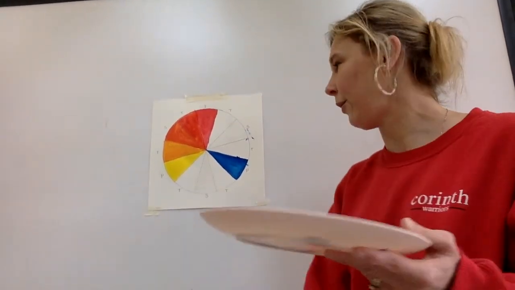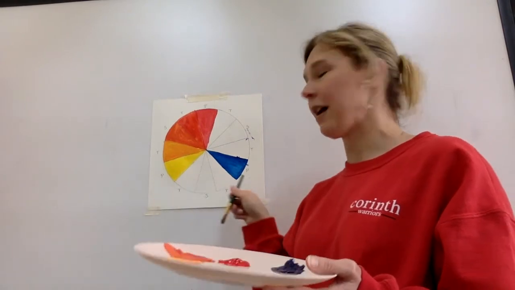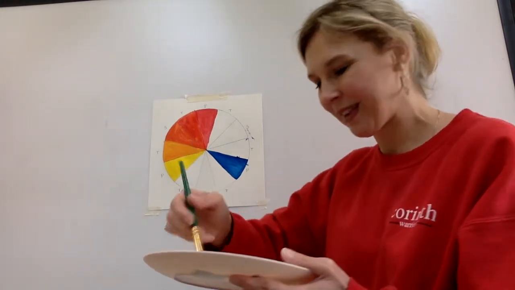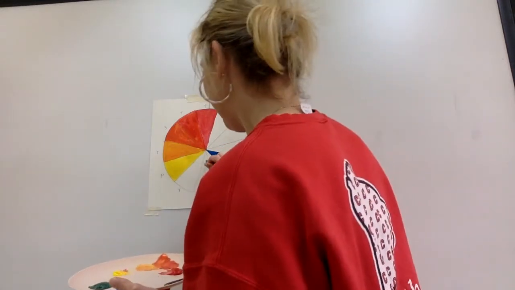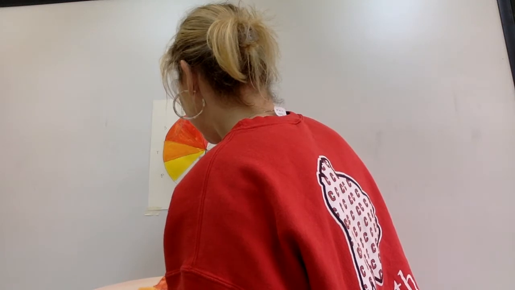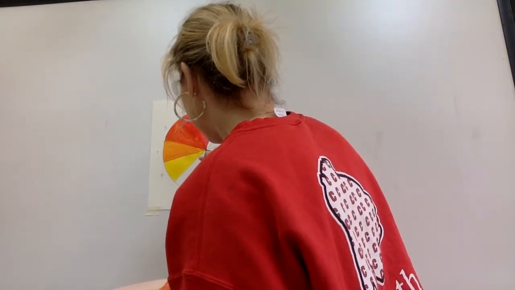Okay, now we're going to go in and mix our yellow and blue. We're going to get green. You should know that by now, but just in case you need a little refresher, I think everyone could use that.